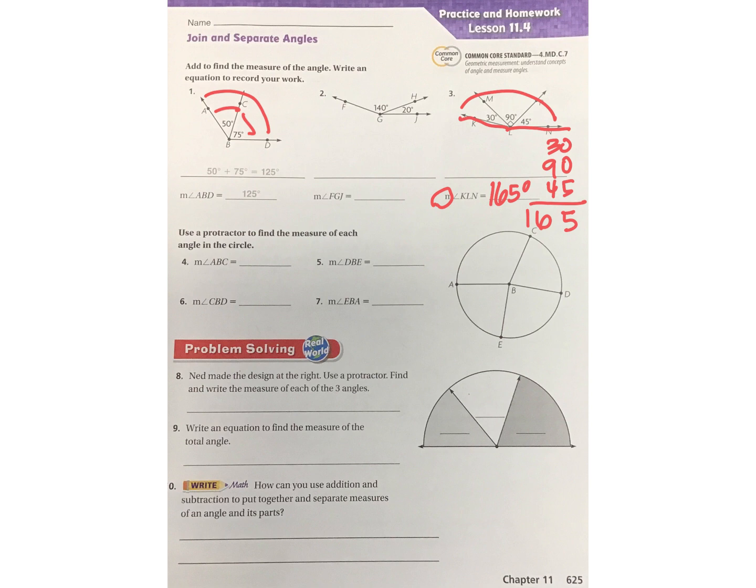Okay, very good. Let's look at the next section. It says use a protractor to find the measure of each angle in the circle. So first of all, how many degrees in the measure of a circle? A whole circle. Yeah, so it's going to have to add up to be 360 degrees exactly.